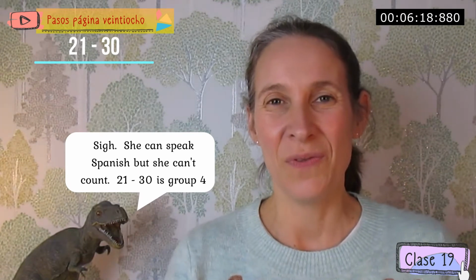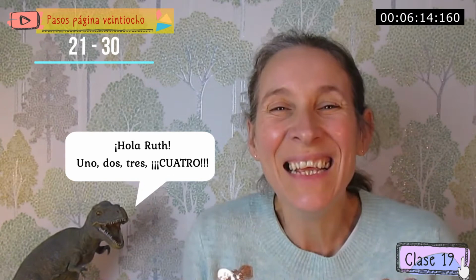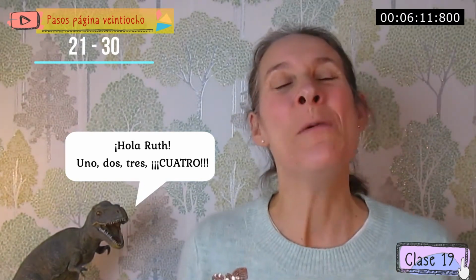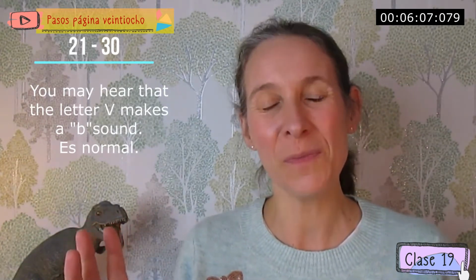21 to 30. This might be the fourth group, is it? Fourth group. See, 21 to 30. So this is a separate group. So we have 20, that's 20, and then 21, all one word. 22, 23, 24, 25, 26, 27, 28, 29, 30.